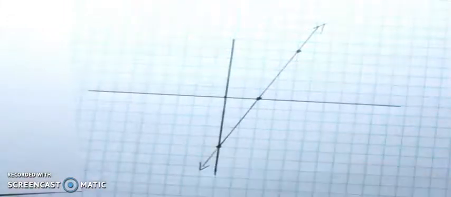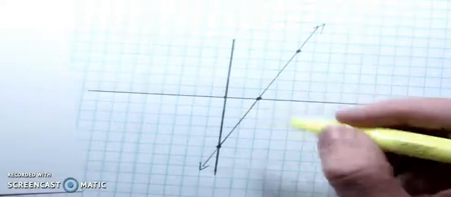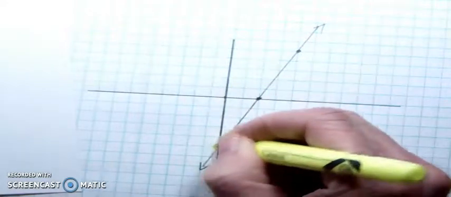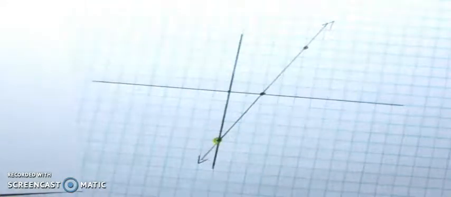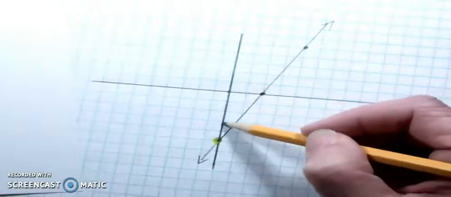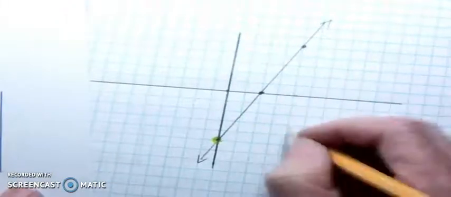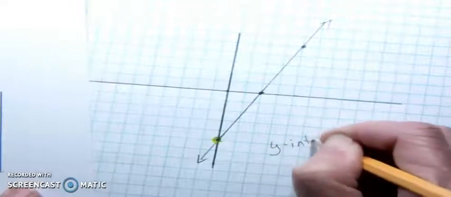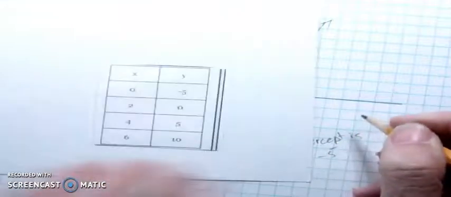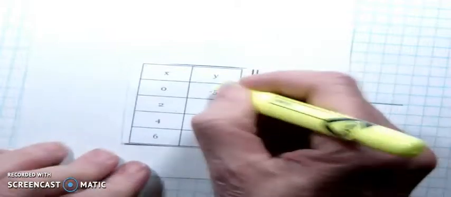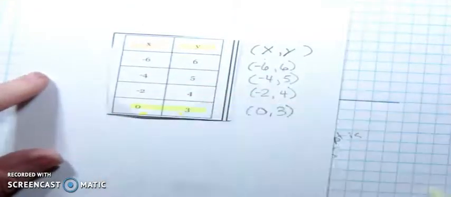And I can see that the y-intercept is right here on the y-axis, because that is the definition of a y-intercept. And it's at -1, -2, -3, -4, -5. So my y-intercept is -5. So when I look at my table, oh, look here, -5. There it is again. It's 0, -5. That's my y-intercept. And in the previous table, it was 0, 3.